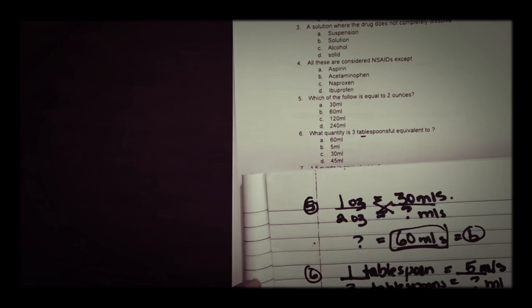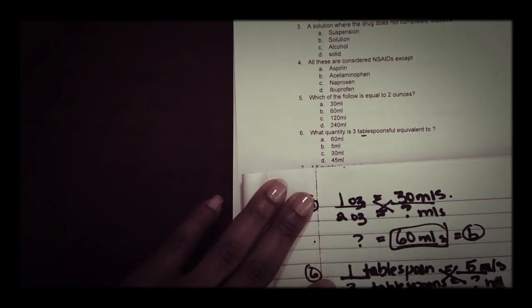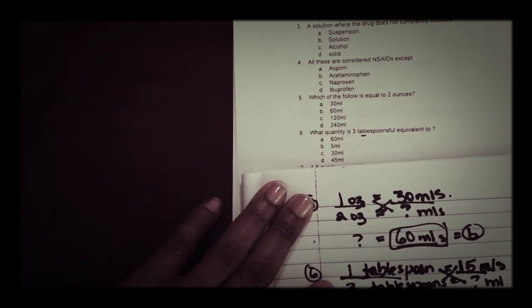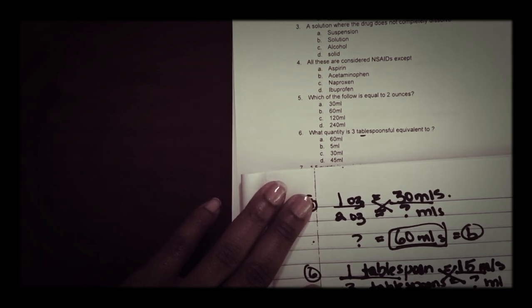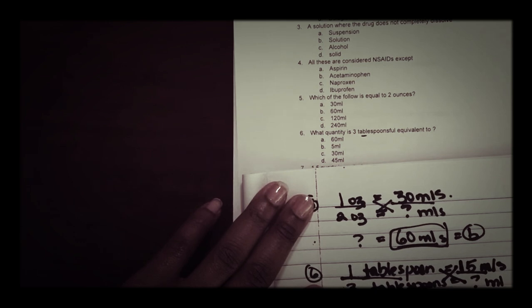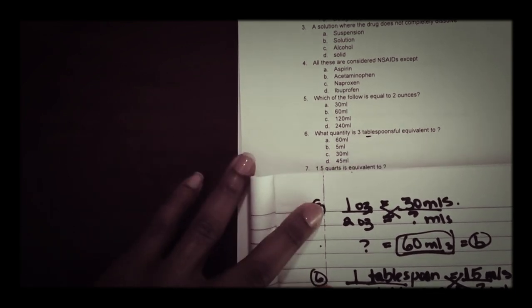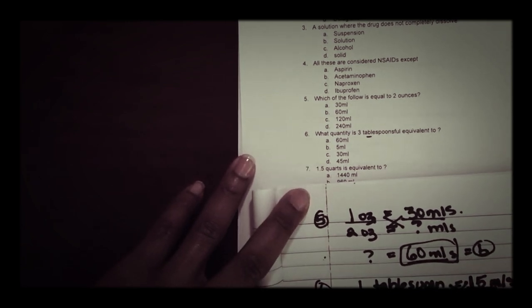Again, set up your equation, cross multiply. Your question mark mL should be equal to, 1 tablespoon is 15 mL. See, I already made a mistake. 5 mL is 1 teaspoonful. Sorry. So if you cross multiply 15 and 3, your answer should actually be 45 mL. See what I mean by read the question carefully? So in this case, our answer is D.